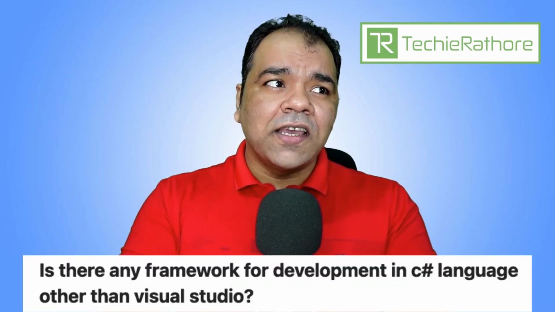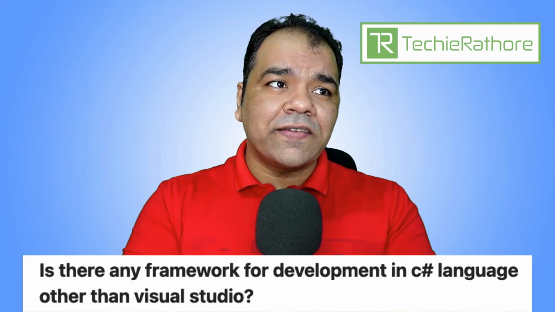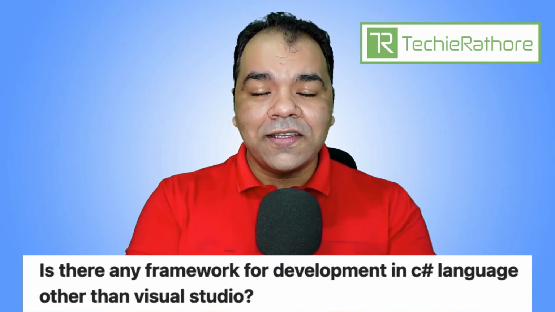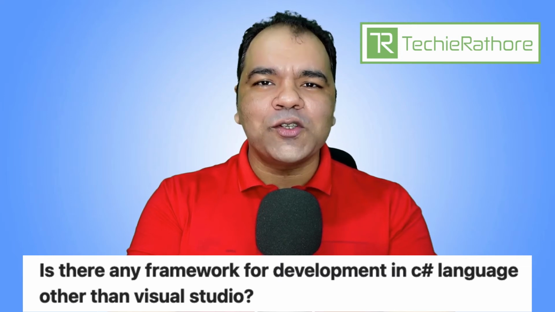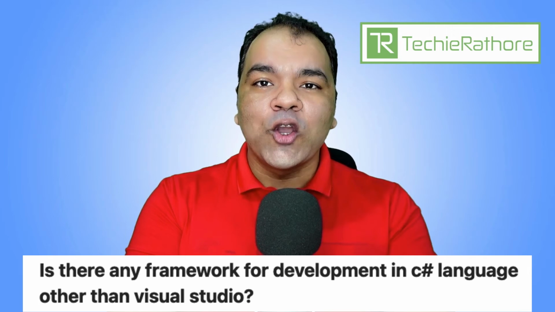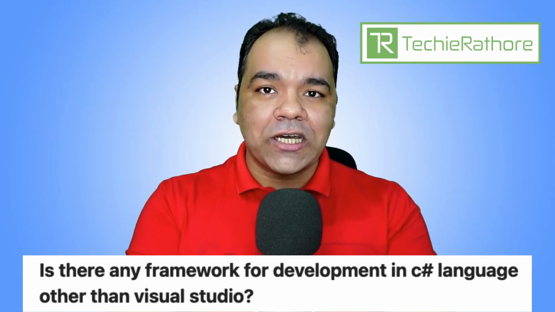Next question is from Kirti Zare. She is asking, is there any framework for development in the C# language other than Visual Studio? Kirti, let me clarify one thing. Visual Studio is not a framework. Visual Studio is an IDE, or integrated development environment.